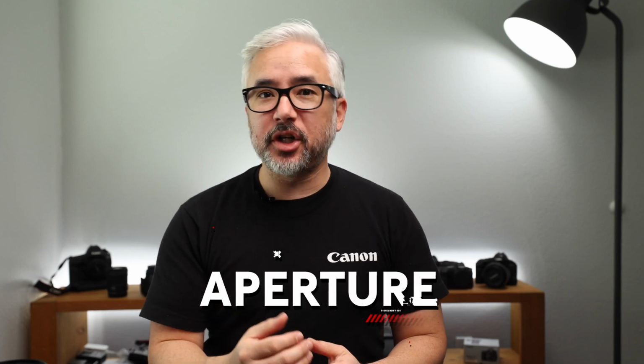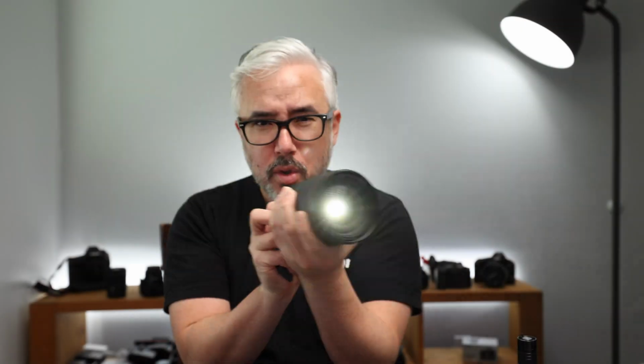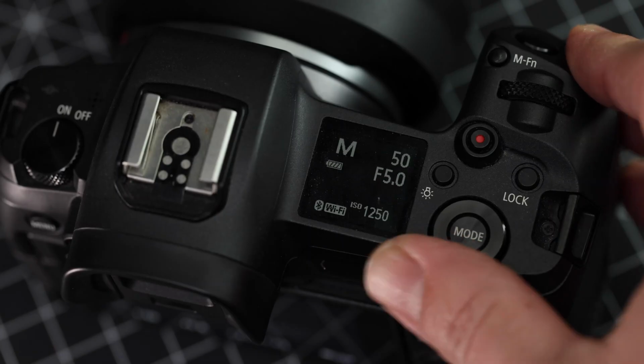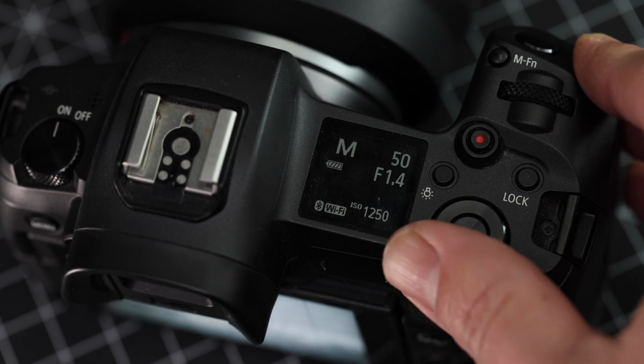Thanks for tuning in. Mason from Canon here, and let's learn about f-stops and aperture. First, let's start with aperture. Aperture is an adjustable opening inside your lens that allows light to pass through to the imaging sensor in the camera body. And the way you're able to control the amount of light, or the size of the aperture, is by changing the f-stop of the lens.